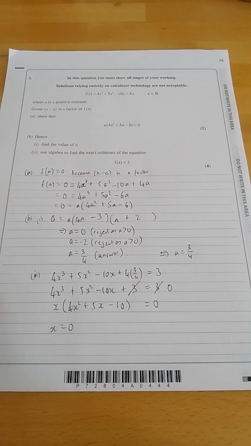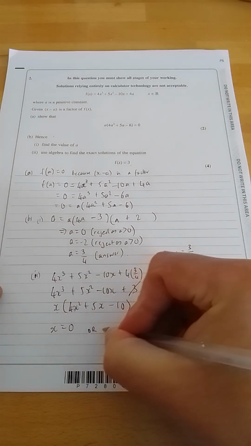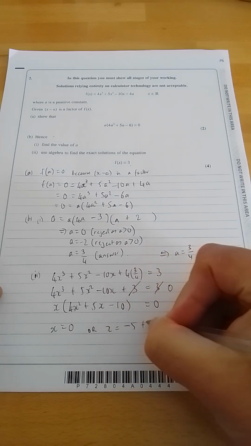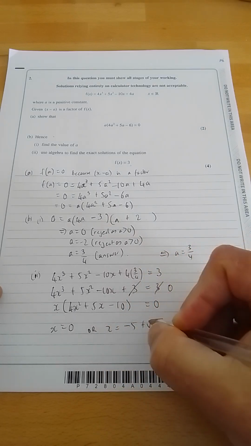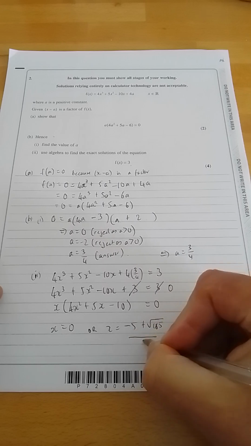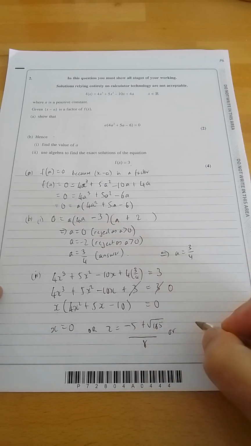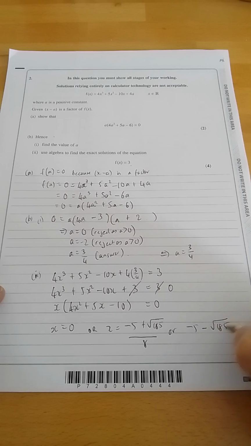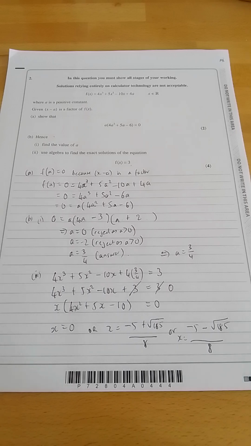And if you do that, you will find that x is equal to minus 5 plus the square root of 185 over 8, or minus 5 minus the square root of 185 over 8. So those are the three solutions of that equation.